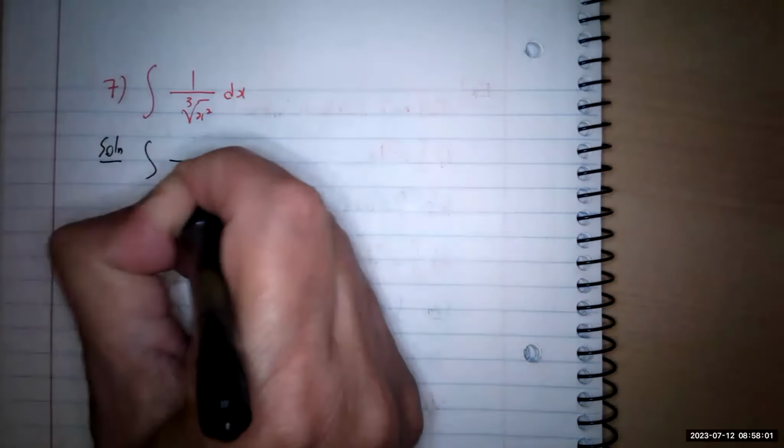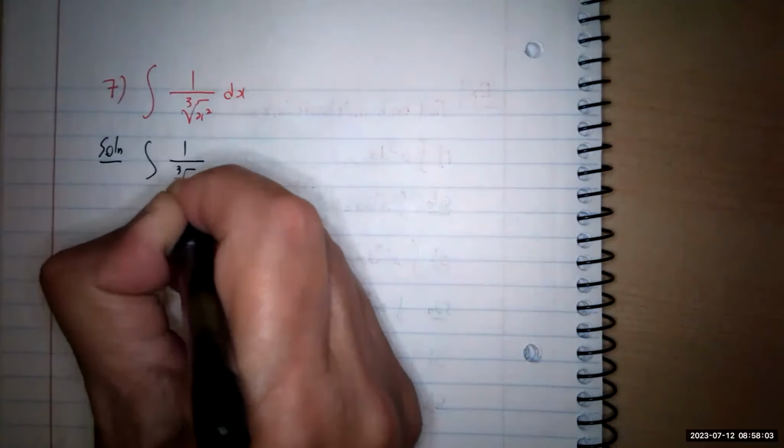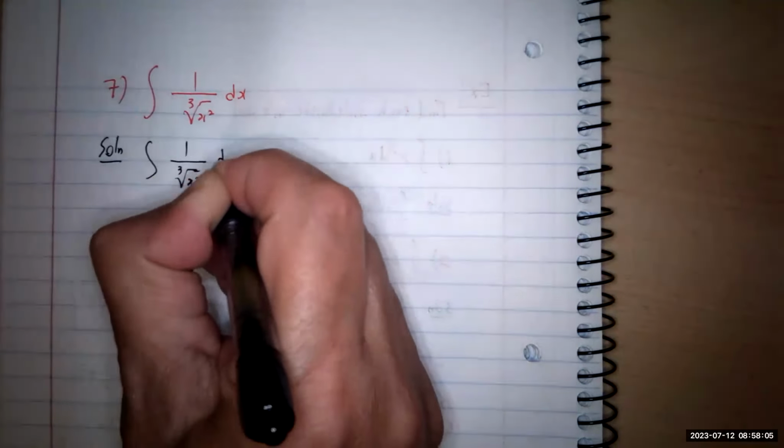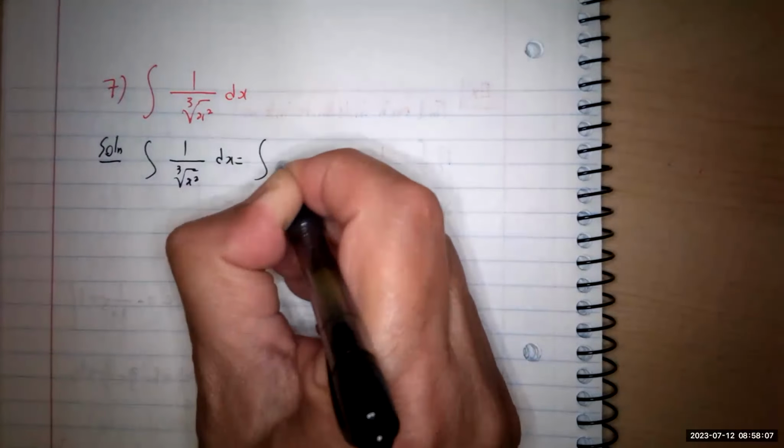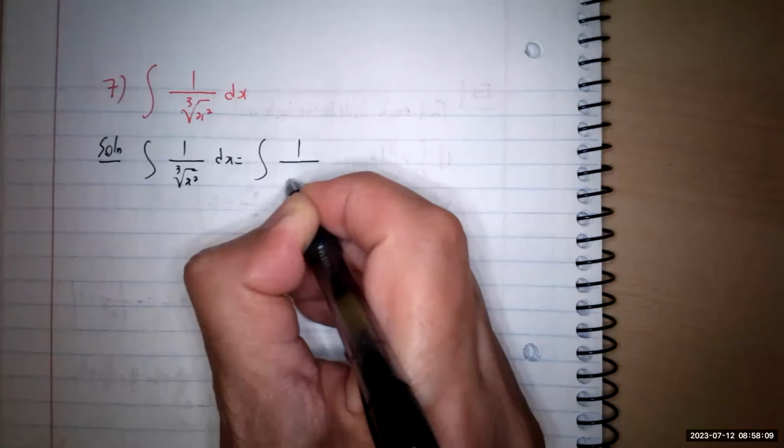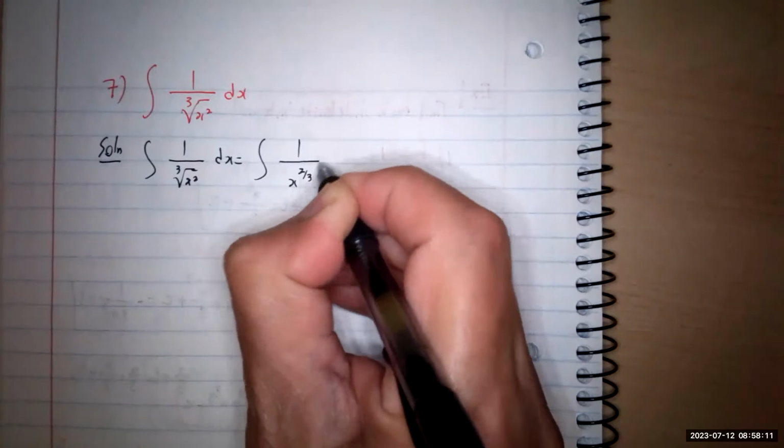What are we going to do first? Rewrite the radical. That's it. Very good. Let's do it step by step so we can see it. So the solution is going to be 1 over cube root of x squared dx. We rewrite the radical. It's going to be 1 over x to the 2/3 dx.